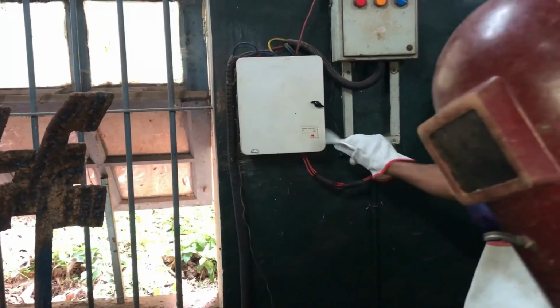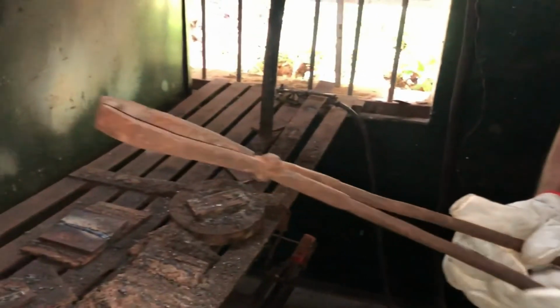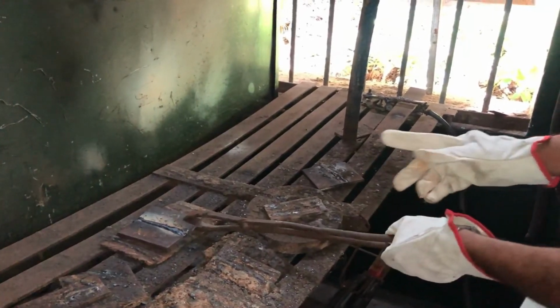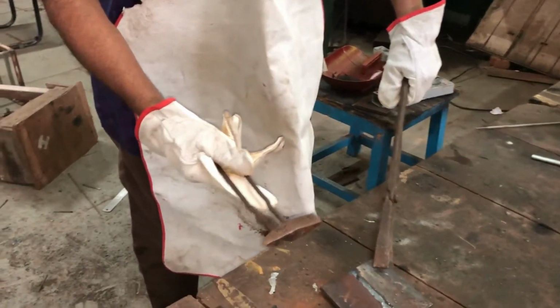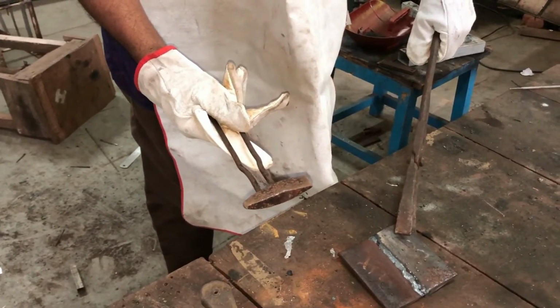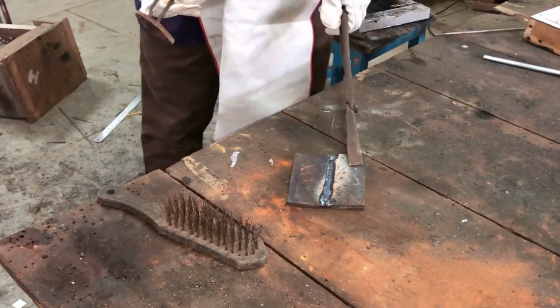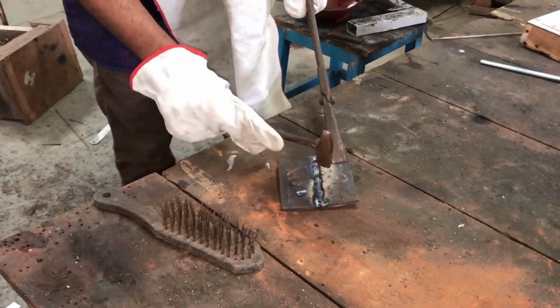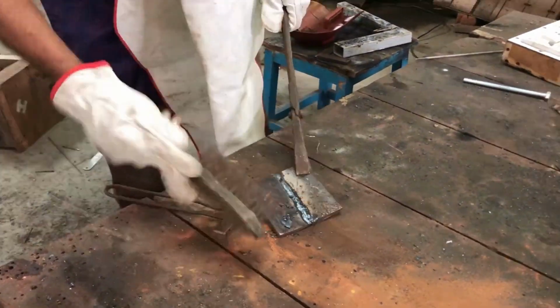After that, switch off the supply. Now, using tongs, hold the welded workpiece and take it out for further operations. This is the chipping hammer used for removing the slag. Holding the hot workpiece with the tongs, chip the slag using a chipping hammer like this.